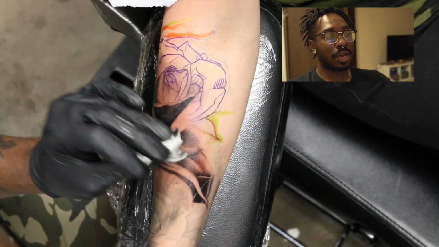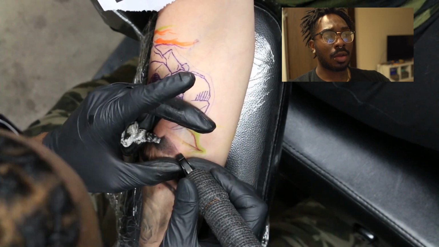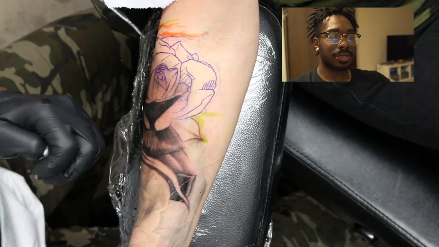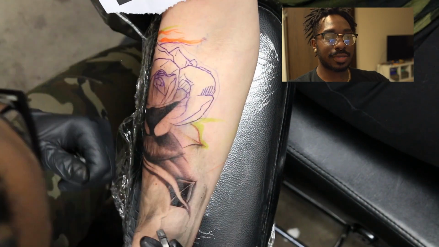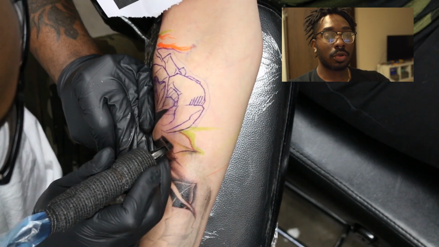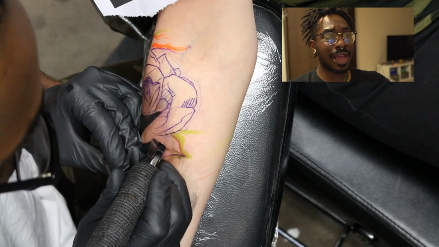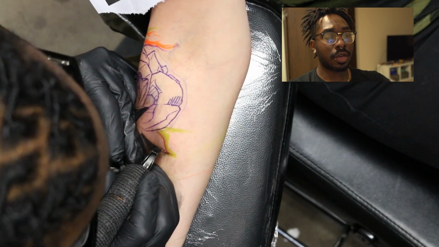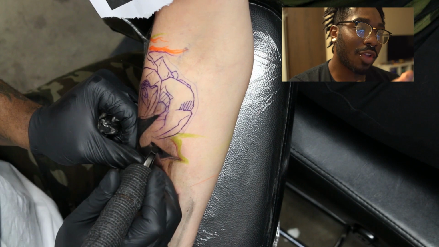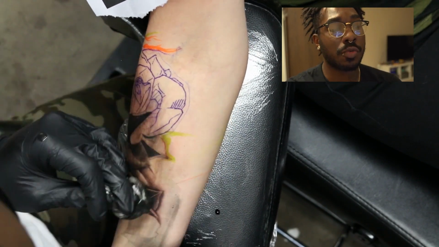So you have to compensate for that and make the piece darker when it's fresh than it would be when it's healed. And that just takes some time, trial and error, to figure out the correct value range to achieve the result you're looking for, as far as providing the client with enough longevity in the tattoo to last them for the duration of their lifetime. So that's just how I feel about it anyway.